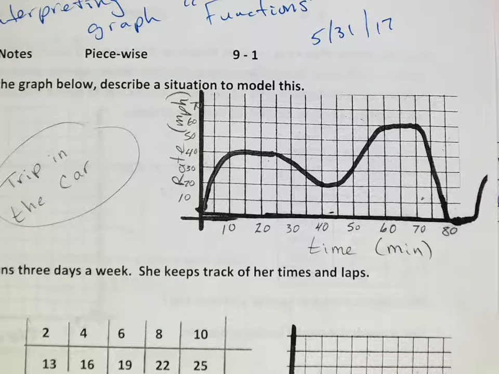Here's my description. I want you to write it. Here, my description might be, I get up, I hop in my car, and then I speed up to get on to possibly, I don't know, maybe we're going up the Chumstick, okay? So I speed up on the Chumstick, and then I have to slow down because maybe I'm hitting some traffic, right? So slow down a little bit, hit traffic. Then I speed back up right here. I'm probably on the highway, right?